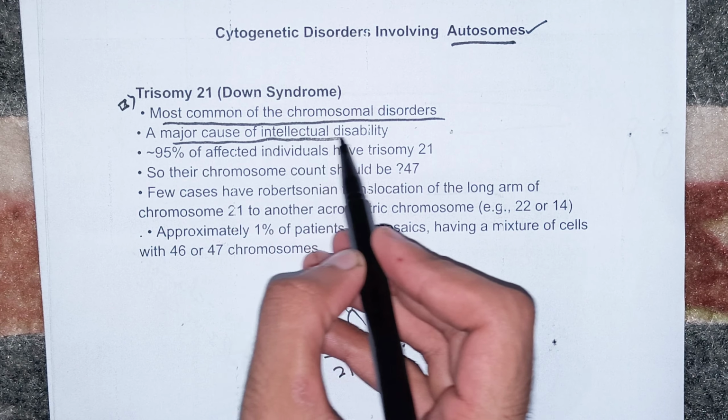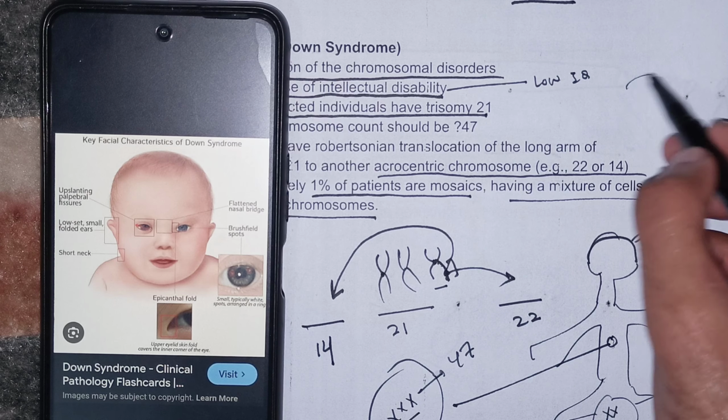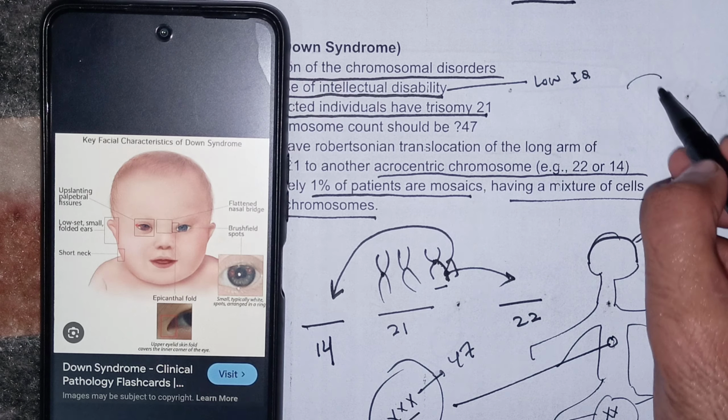Right. Now let's talk about some features of Down syndrome. If you develop Down syndrome, how will you present? The typical important features, let me show you by the picture. You can see here some very important features, beta. Starting from here, there are the slanted eyes, instead of being straight, the epicanthal fold becomes prominent and the eyes become slanted.